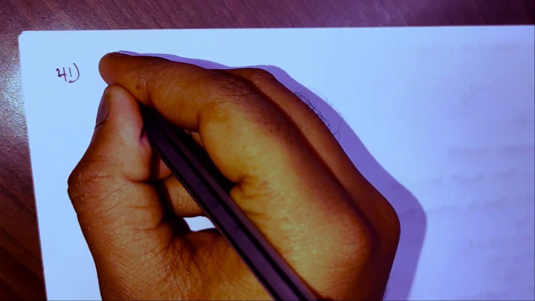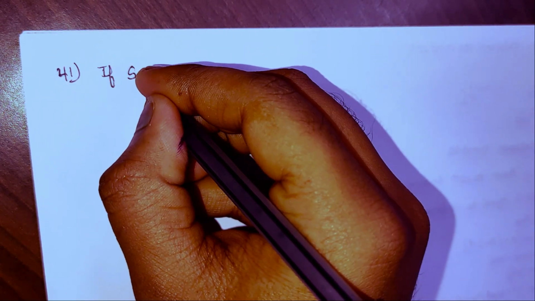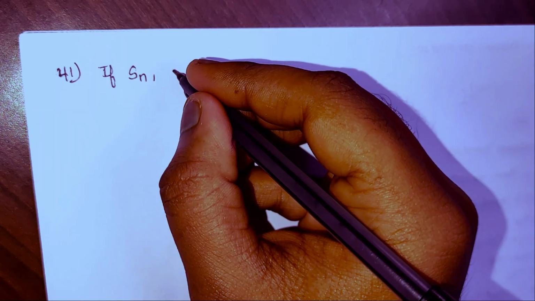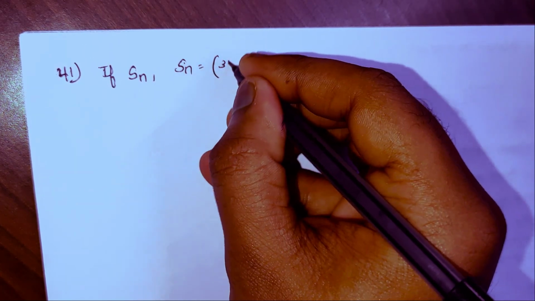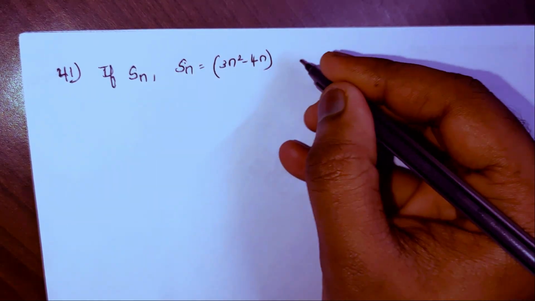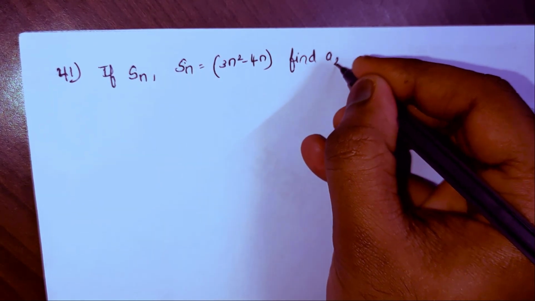41st question. If Sn, that is the sum of n terms of an AP, is given by Sn is equal to 3n square minus 4n, you have to find the 25th term.